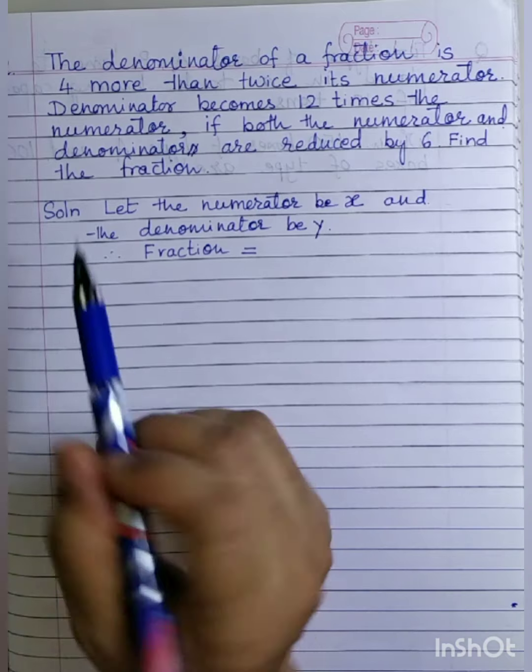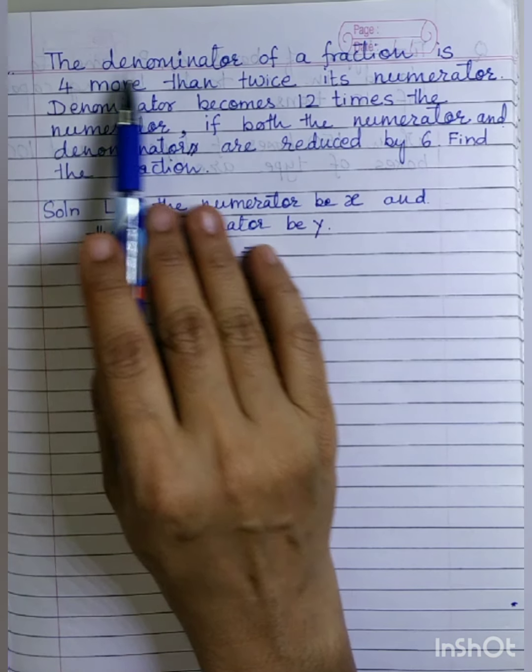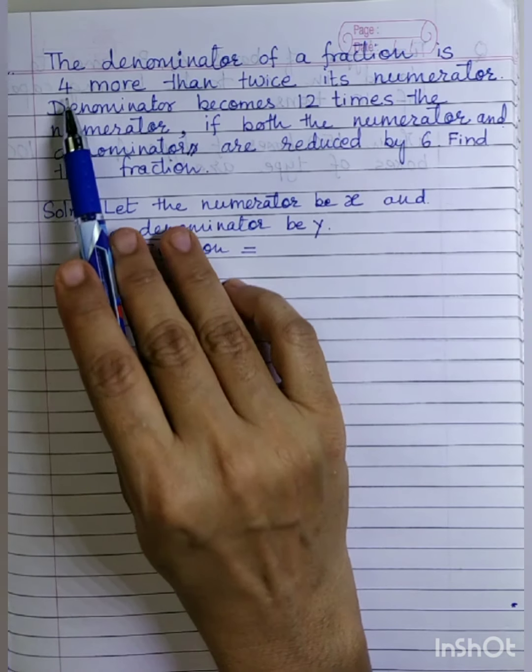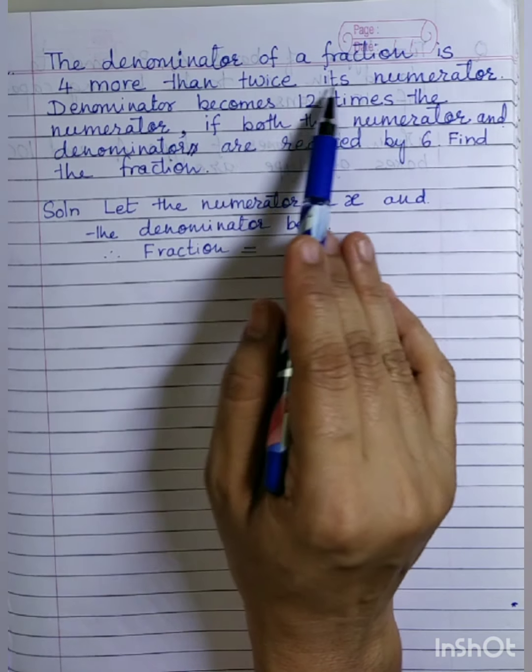One more question. The denominator of a fraction is 4 more than twice its numerator.